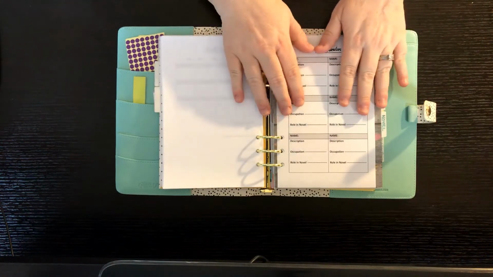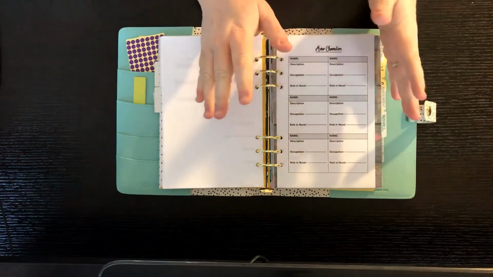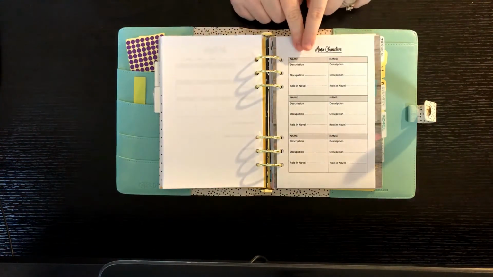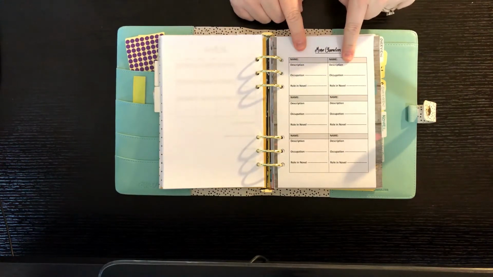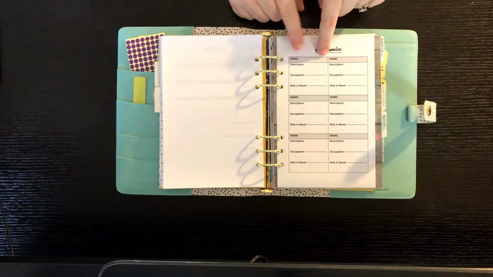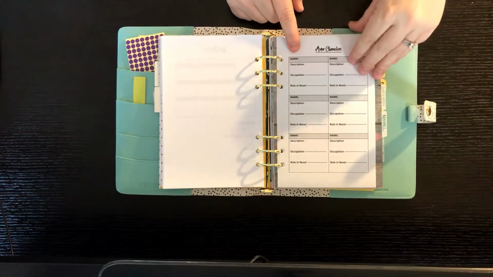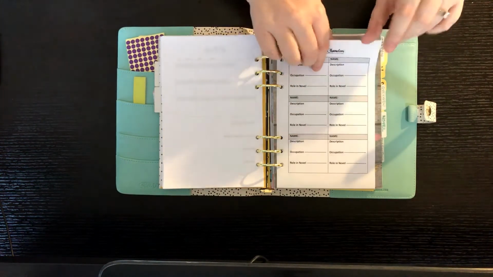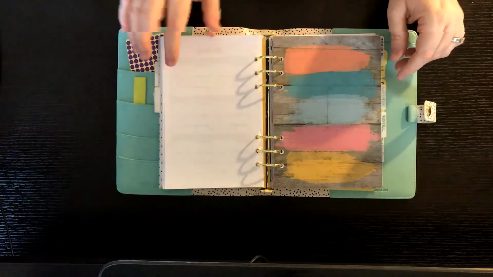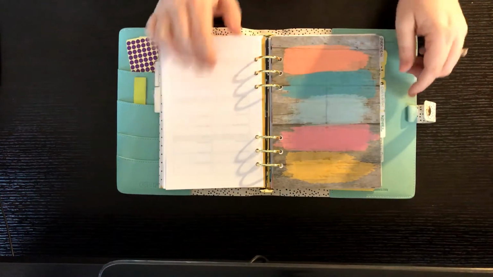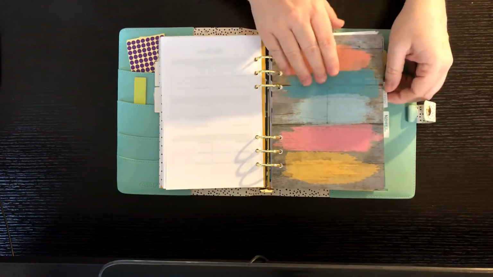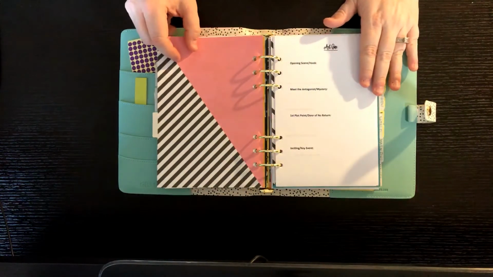So these are for those little guest appearances, I guess you want to call them. And so I have 6 spots for those. I just have their name, their description, occupation, and their role in the novel. So this is basically to keep track of those characters when they need to come in. And that takes care of my character section. So then we go to the novel section.